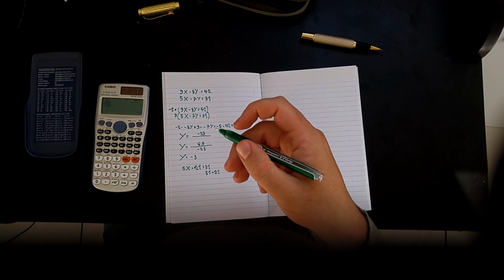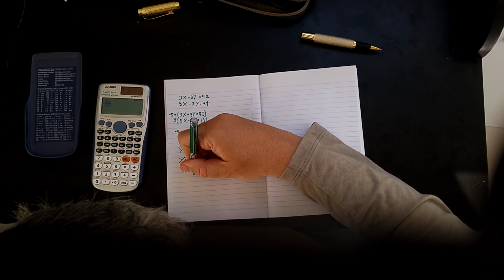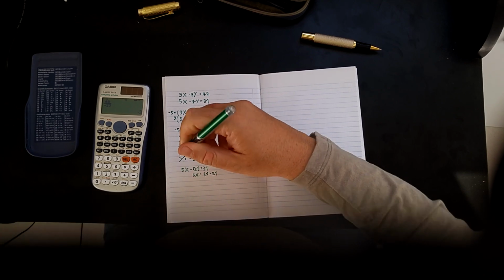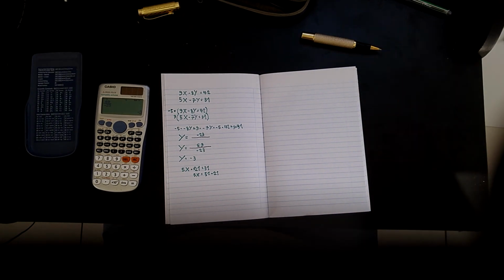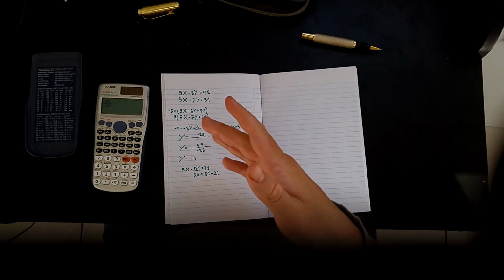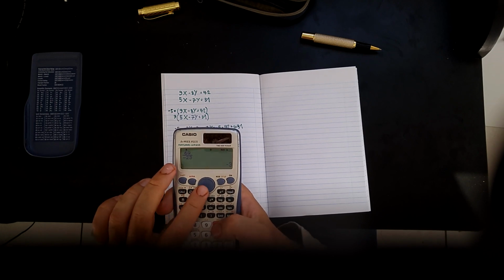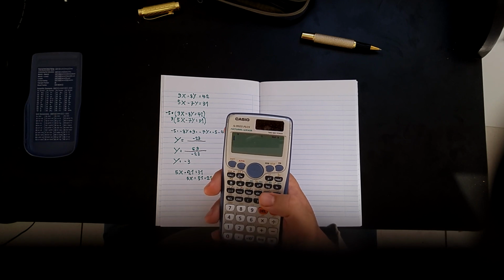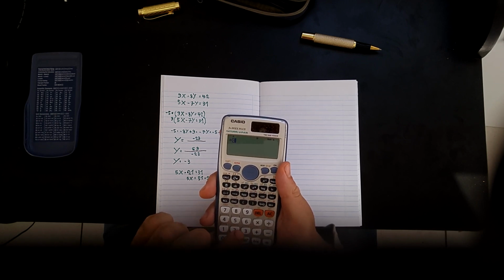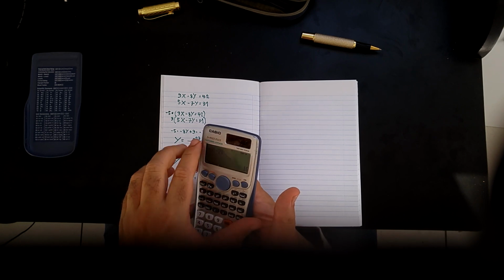Negative 31 plus 31 minus 21 equals 5x. Now I think that plus 31 minus 21 is 10, regular 10. But let's use the Casio machine just to make sure I'm not confused. Plus 31 with minus 21 gives us 10.